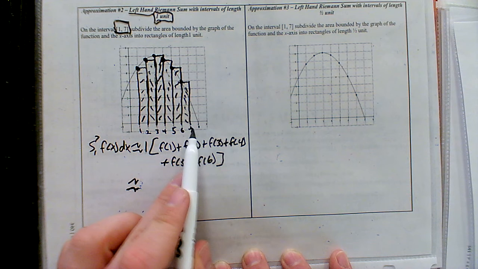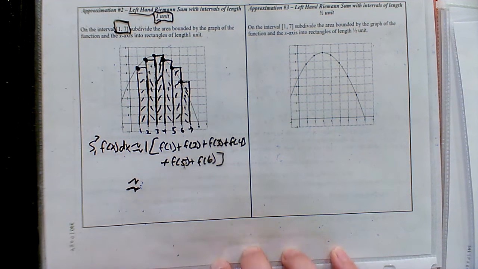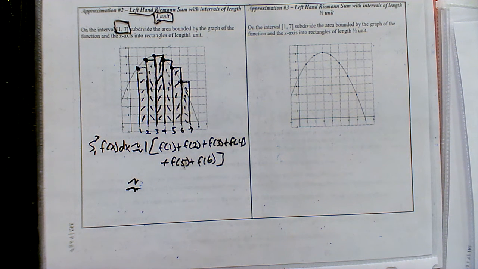Yeah. So if they said 1 to 8, yes, we would include one more. But the 1 and the 7, that's where we're stopping. Those are our bounds.